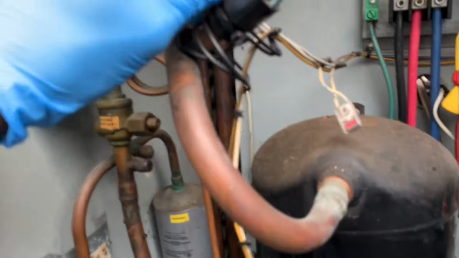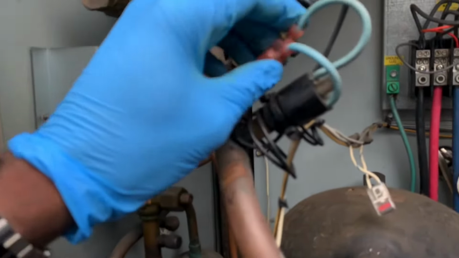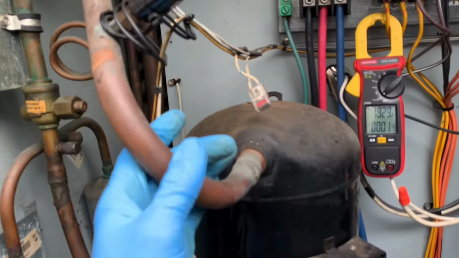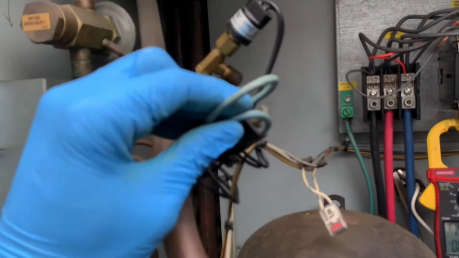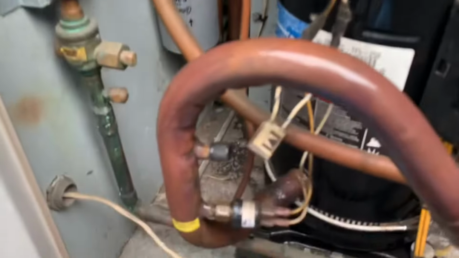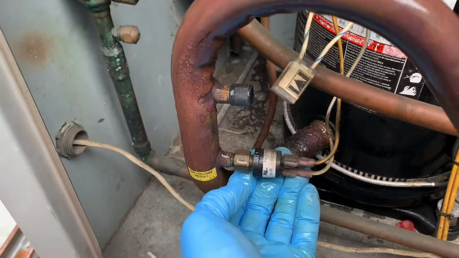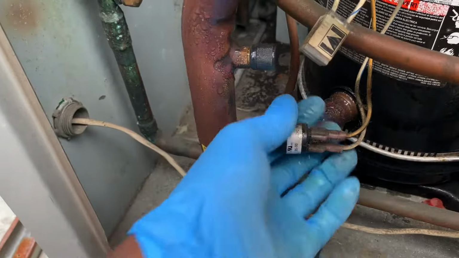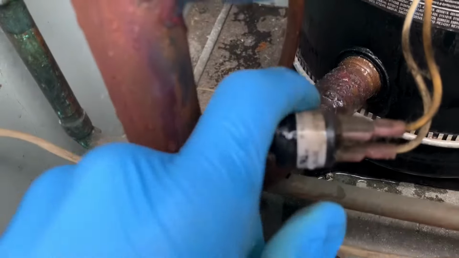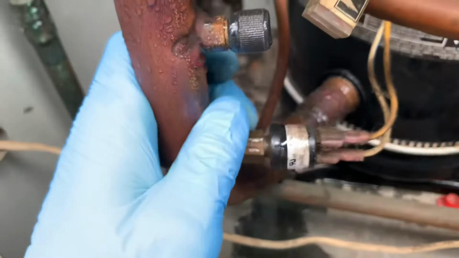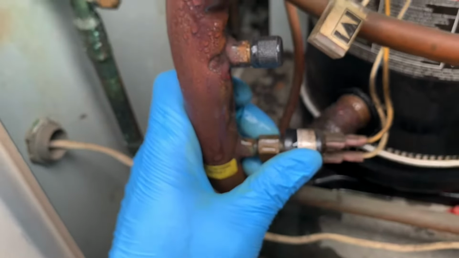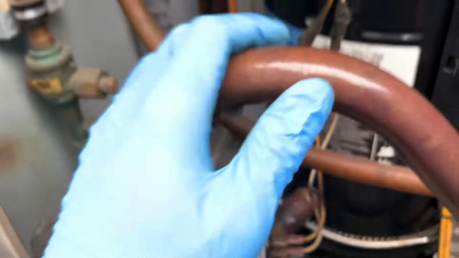If you want to learn about or experience HVAC, what it is, real time, well, this is the place for you. So here is your high pressure switch, and if you got multiple compressors, you'll have one high pressure switch and one low pressure switch for each. This is a low pressure switch right here. There's some numbers on that. So you'll have a low pressure switch on each circuit or each compressor.